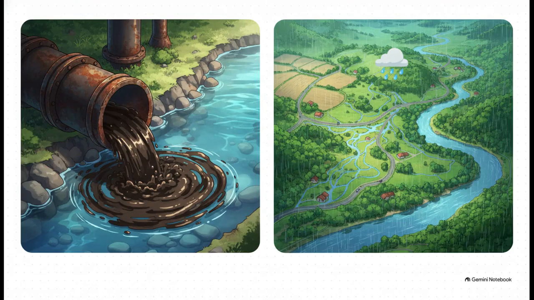Okay, so just to lock this concept in before we move on. A point source is direct, it's identifiable, and it's localized, like a single leaky pipe. A non-point source is indirect, it's diffuse, and it's widespread, like 1,000 tiny leaks hidden all across a watershed.